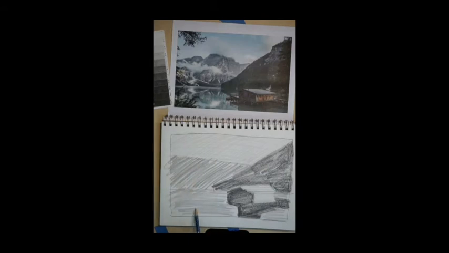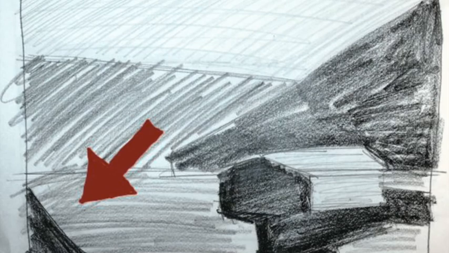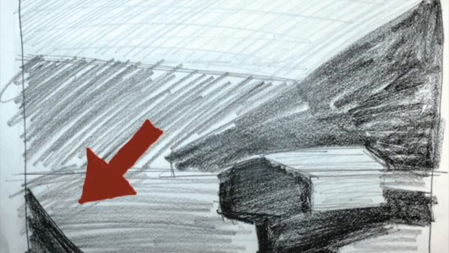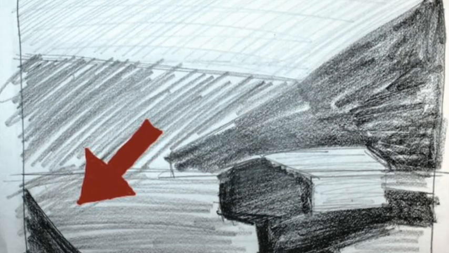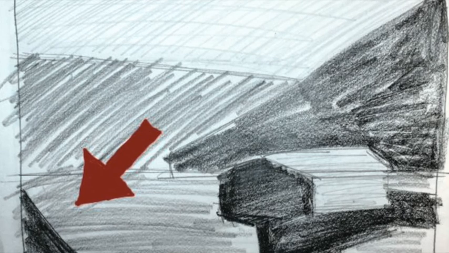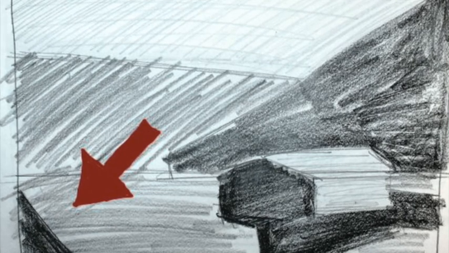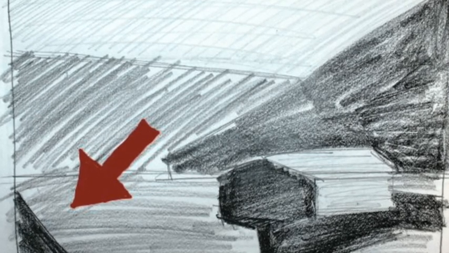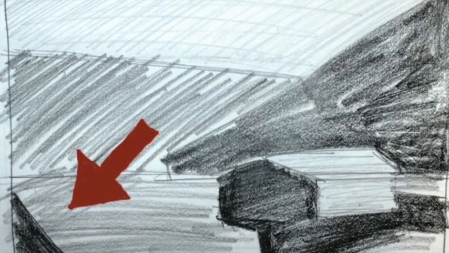So to recap, we have assigned values of highlight, midtone, and shadow to our basic shape masses to see more clearly the underlying design. In looking at my finished sketch, I see that it is not as balanced as I would like. The shadow value masses on the right seem heavier than the midtone value masses on the left side.